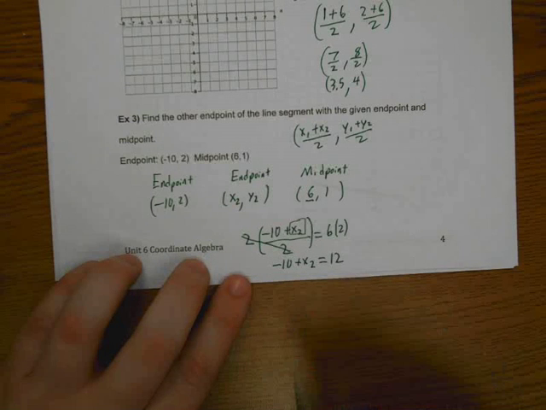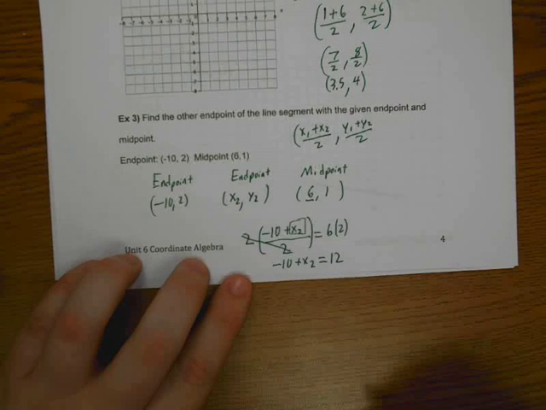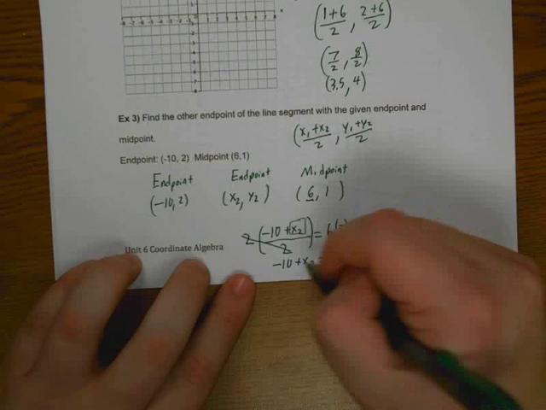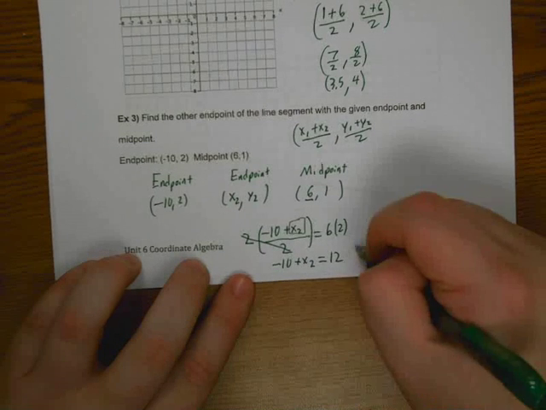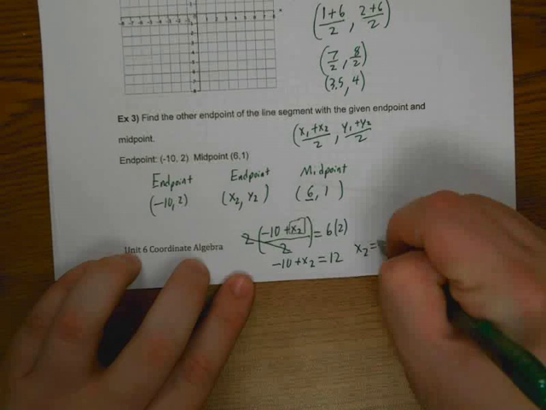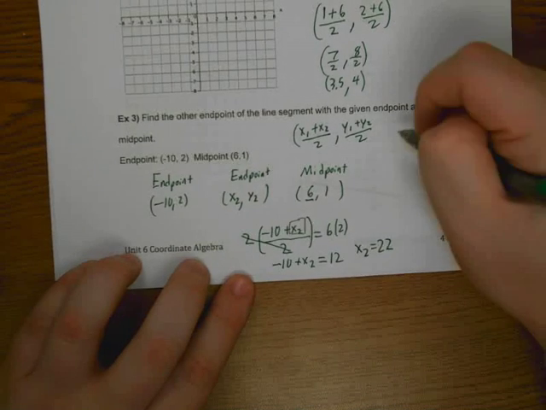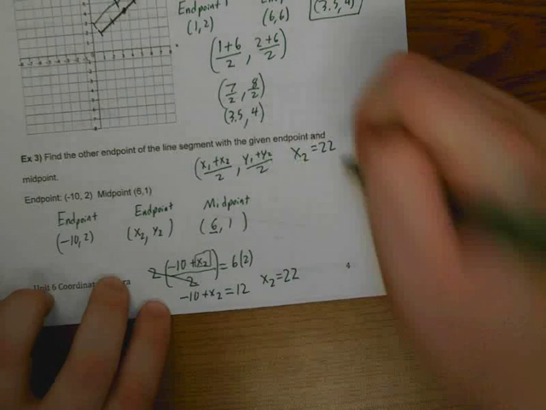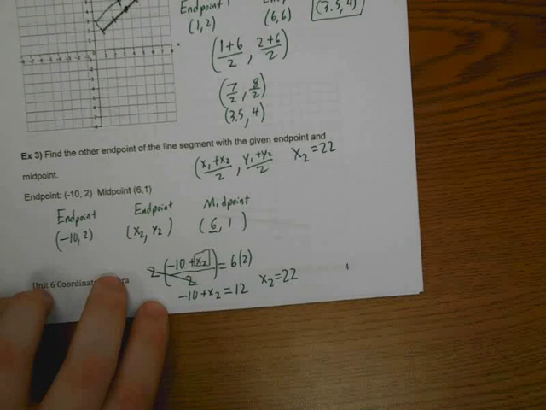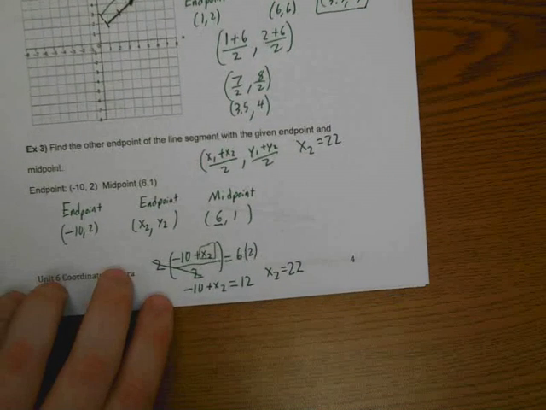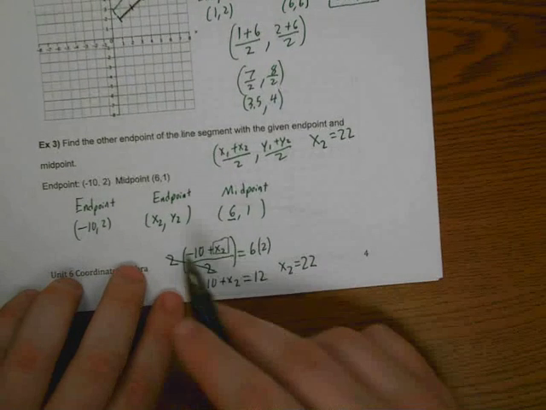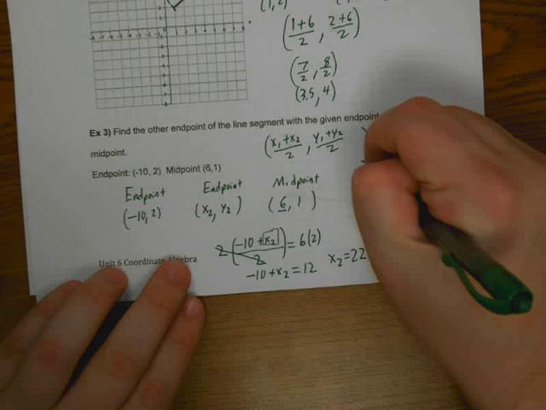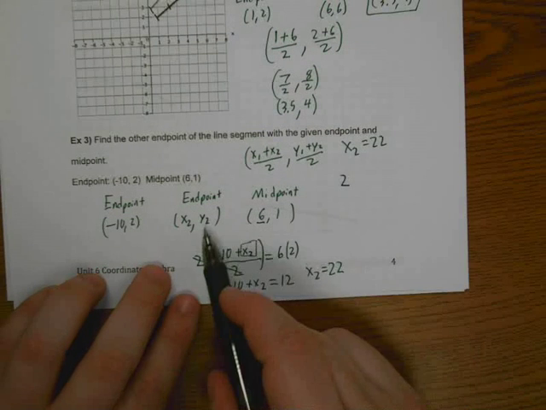So now we have a very simple equation to solve. We need to get that negative 10 over to the other side. Since it's negative, we're going to add 10 to both sides. It will cancel out on the left, and we'll get x2 is equal to 22. So we have just figured out that our x2 is equal to 22. What we need to do now is figure out what our y2 is. So we go back to our first endpoint. Our y value was 2.